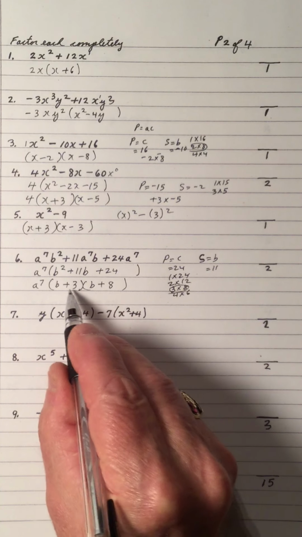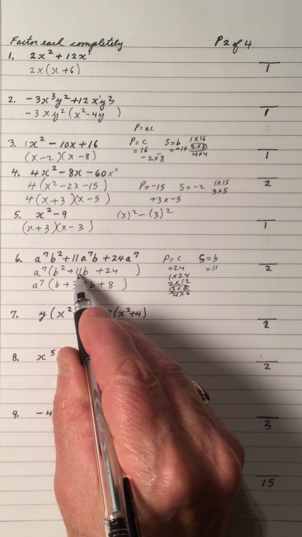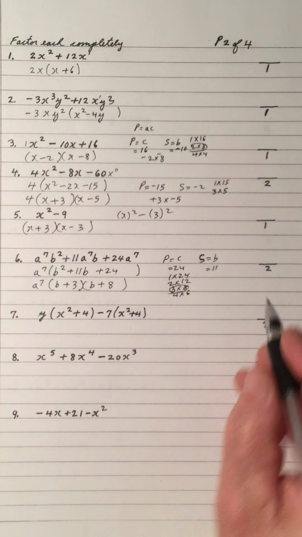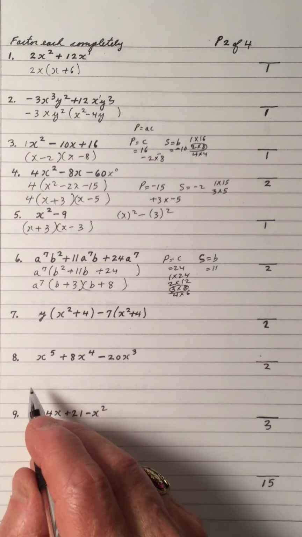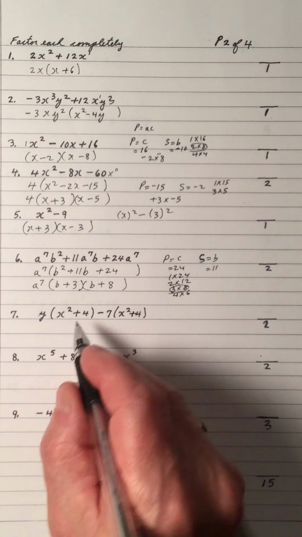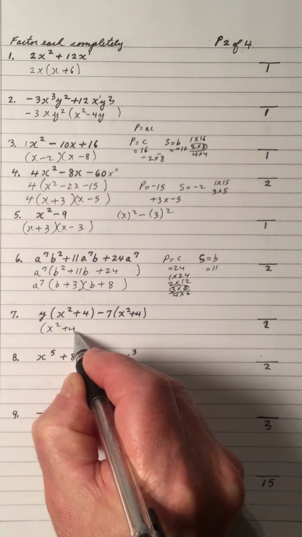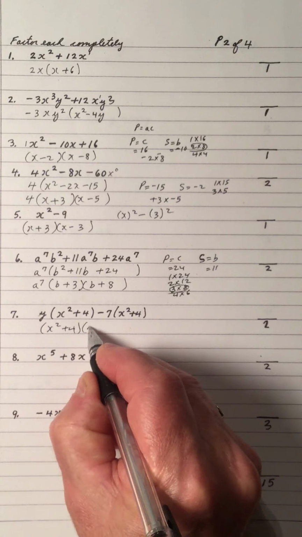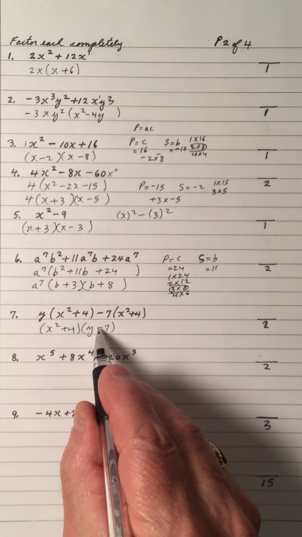Again, if you multiply these two binomials out by FOIL, you'll get b squared plus 11b plus 24. 1 mark for the GCF and 1 mark for the final answer, 2 total. Number 7, I have a binomial GCF. So I have x squared plus 4 in both expressions. So I take that out. Y is left, minus 7. And that's 2 marks for that.